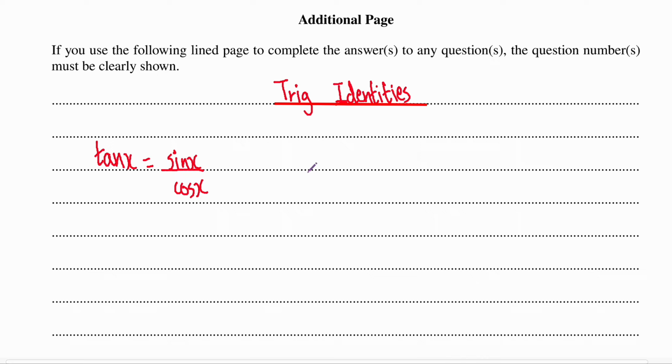And now we need reciprocal functions. So we have sine, cosine, and tan. Now what if we had 1 over sine? Well, that gets its own name. We call that the cosecant of x, rather cosec of x. And what if you had 1 over cosine of x? Well, we get the secant of x.